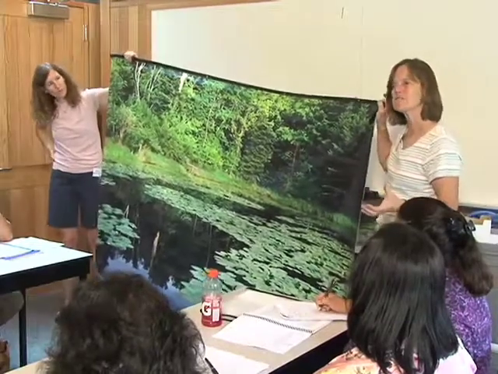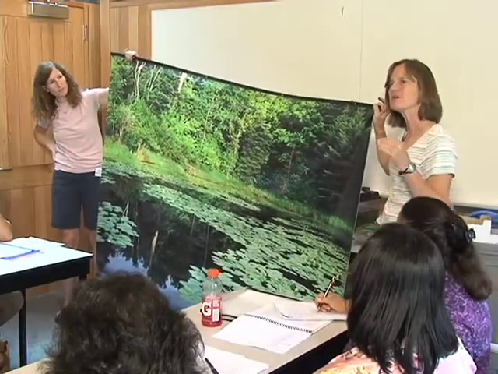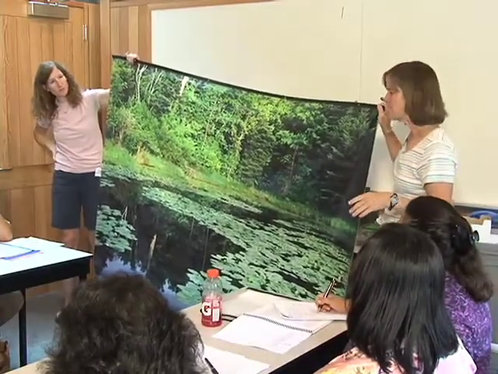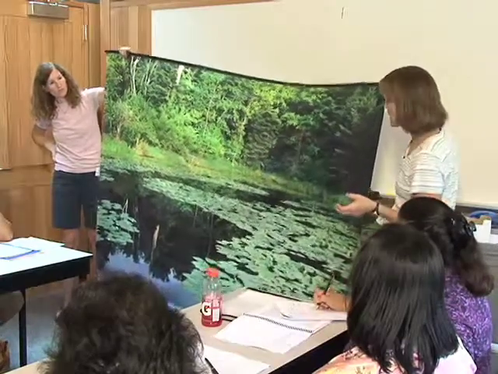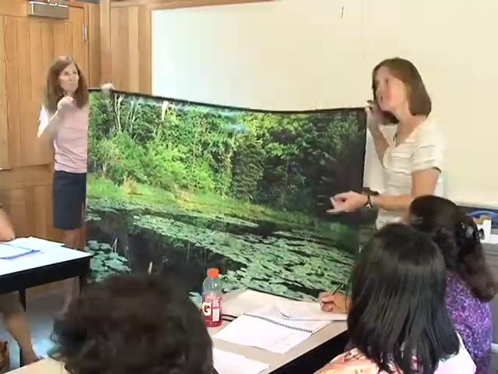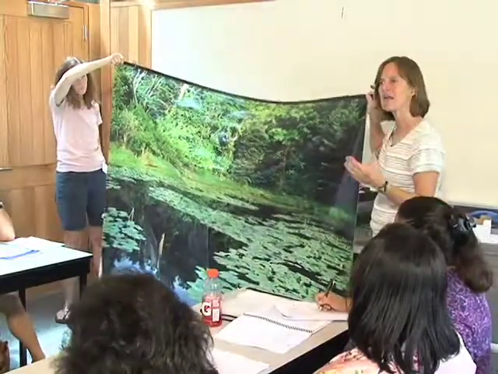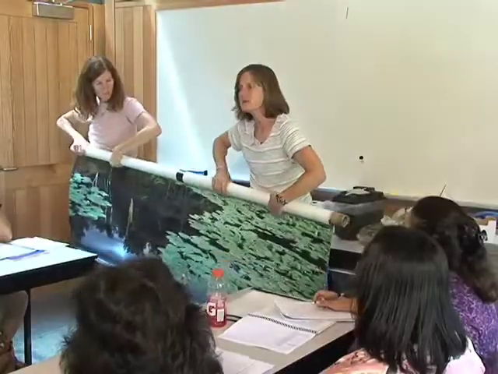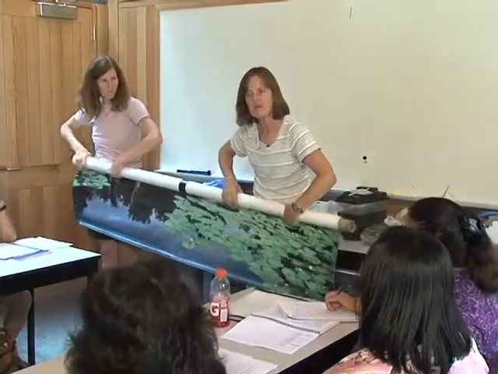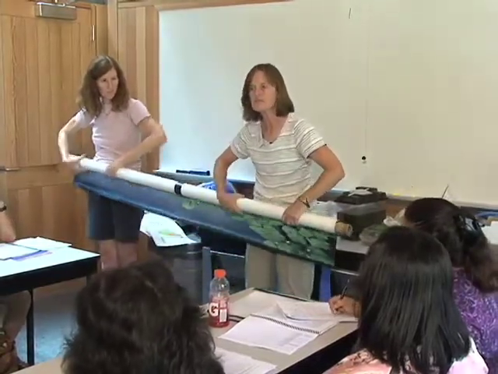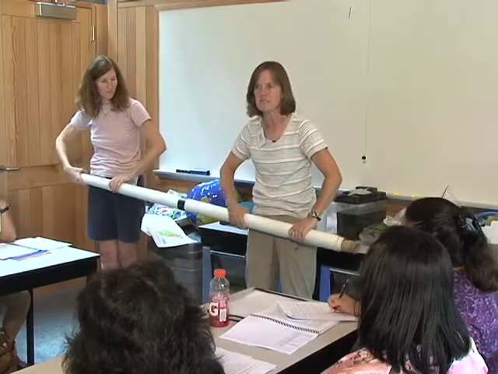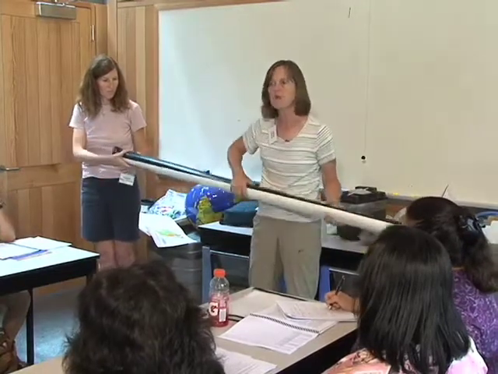Totally different conditions on the bottom of a pond. Very dark. It's going to be maybe a little harder to get oxygen down there. The open water zone. And that's where you're going to see the larger animals. Does everyone understand what an adaptation is? It's a behavioral or physical feature that gives an animal a better chance of survival.